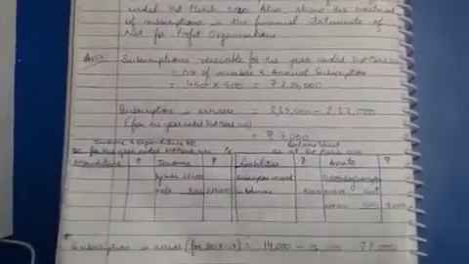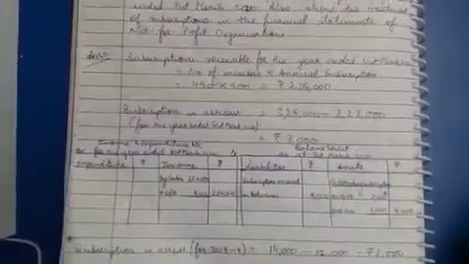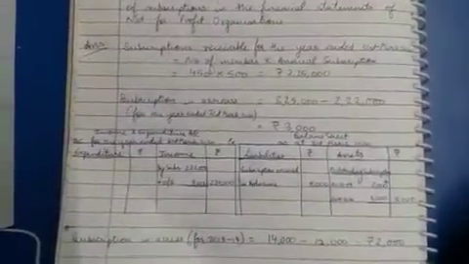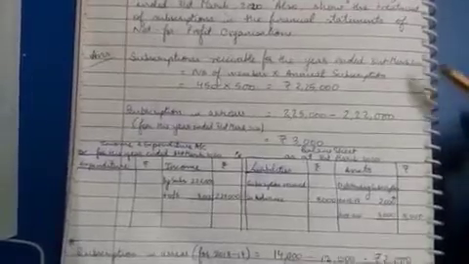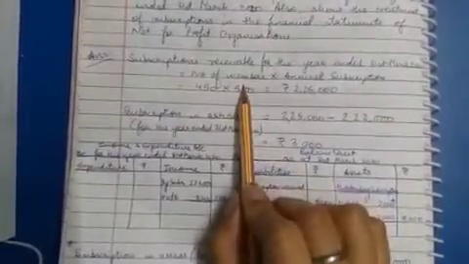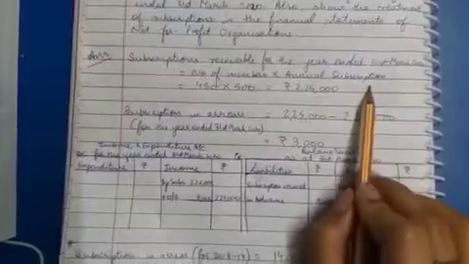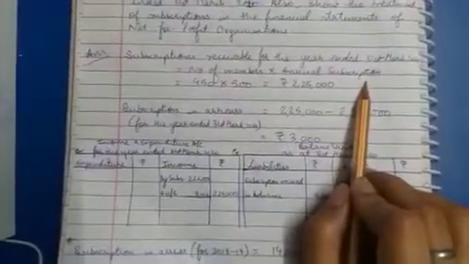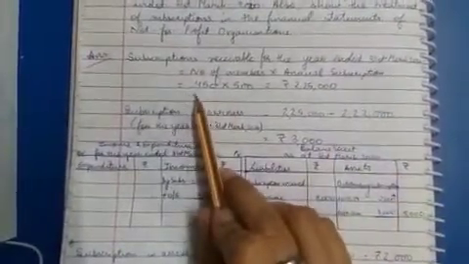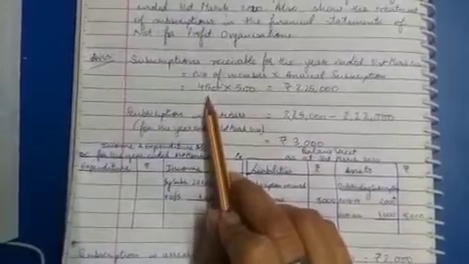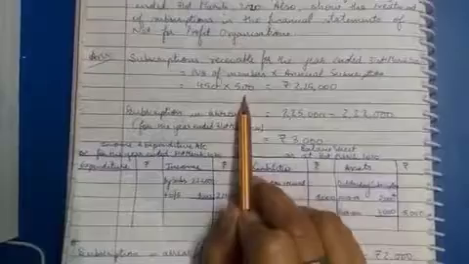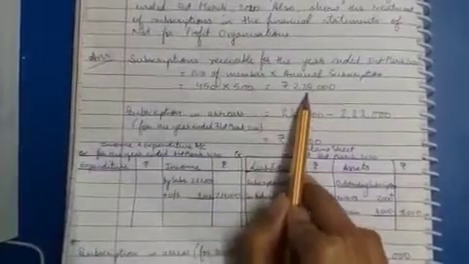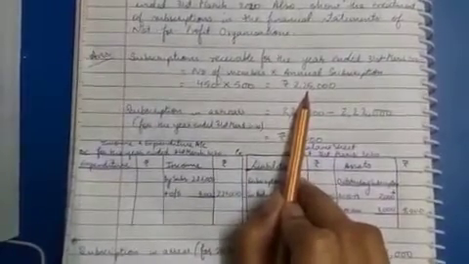Now, to calculate the amount of subscription receivable for the current year, that is the year ending 31st March 2020, we need to multiply the number of members and the annual subscription which is payable by them. In this case, it is 450 members and each member needs to pay 500 rupees. Hence, the subscription receivable for the current year becomes 2,25,000.